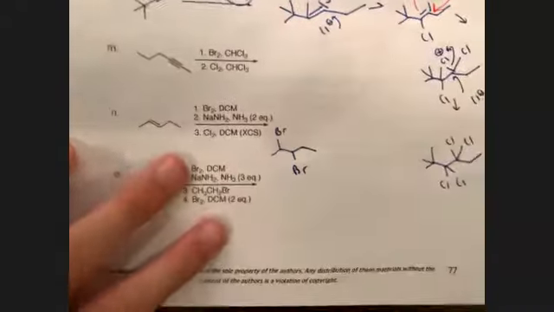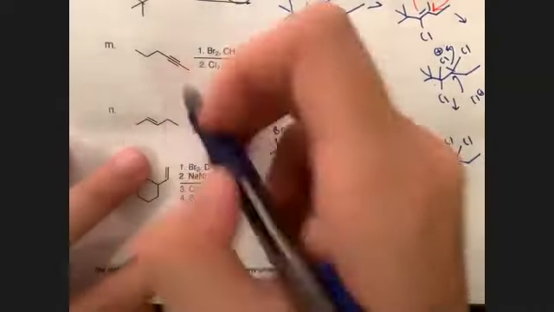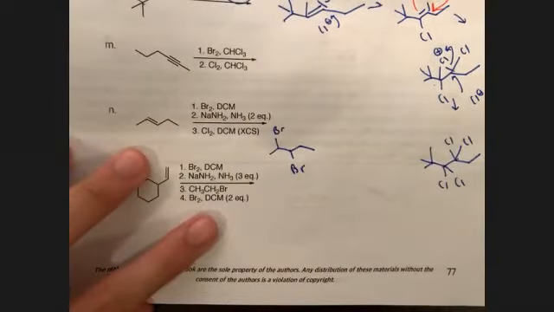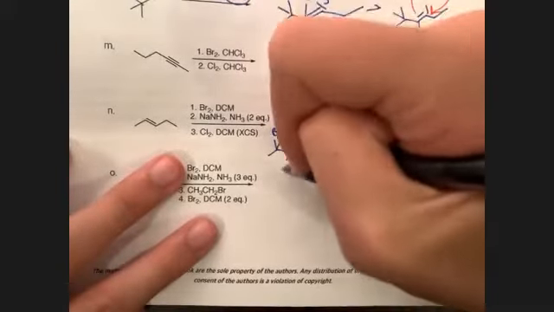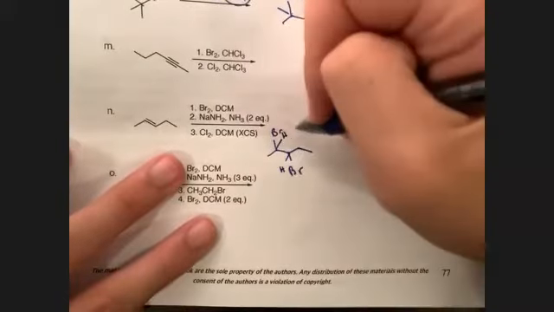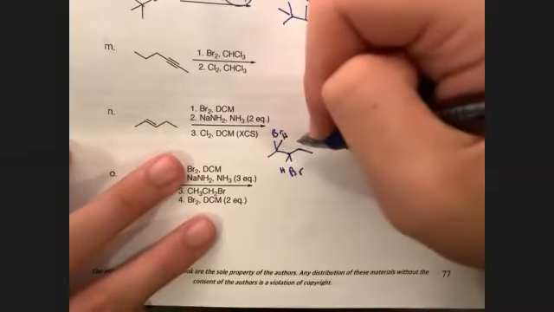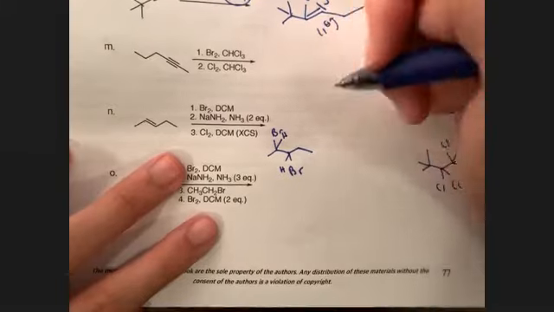So right now I have this bromide that adds via anti-addition. We can draw those major stereoisomers if we wanted to. And then you can see in step 2, we're going to deprotonate. It looks like we're going to do that dehydrohalogenation reaction. There's two equivalents of it, so we're going to form this internal alkyne.